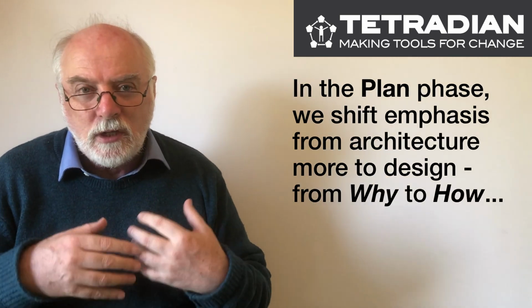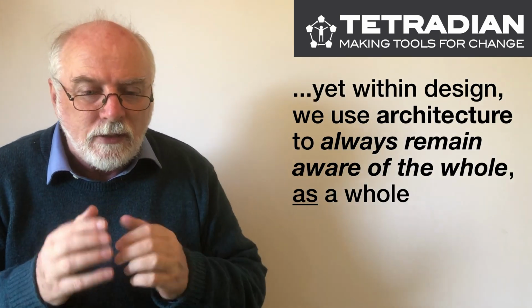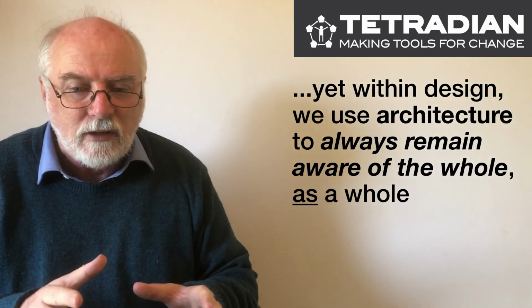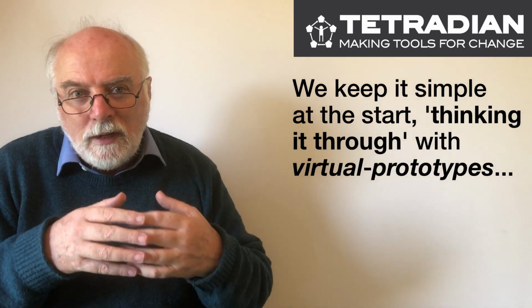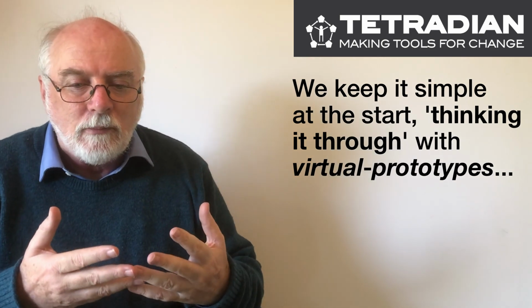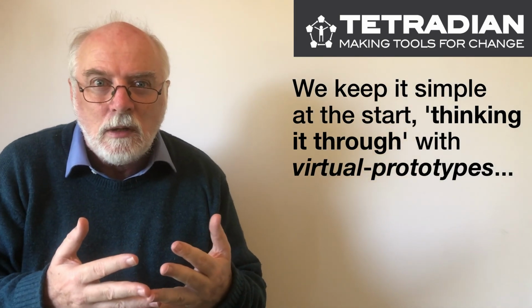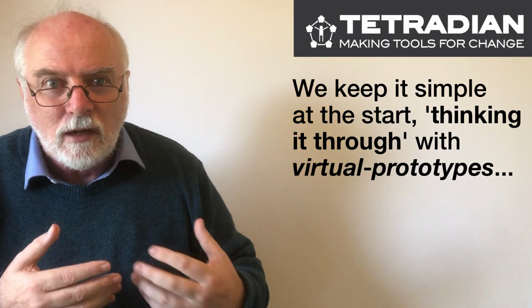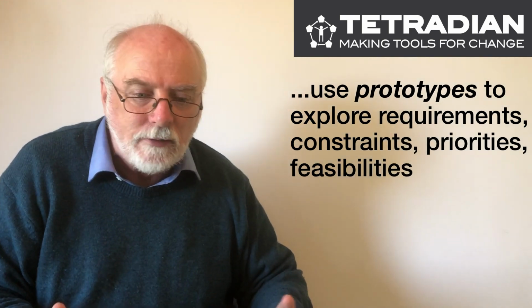So to do that, we shift now from architecture towards design. We want to apply the design criteria, the success criteria, to the build scope. So we now need to build virtual prototypes. It's expensive to test, very expensive to test something out in real all the time. We're going to save a lot of effort and time just simply testing with virtual prototypes. So we're looking at constraints, we're looking at priorities, we're looking at requirements, we're looking at feasibility.